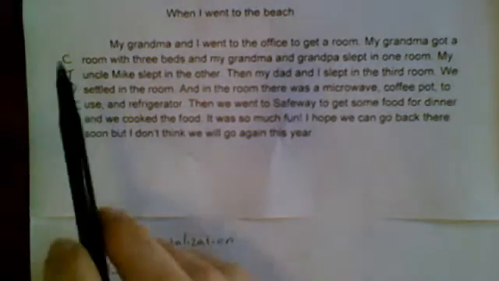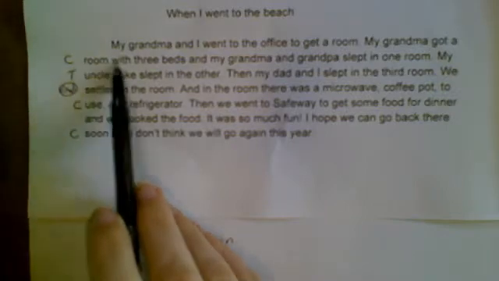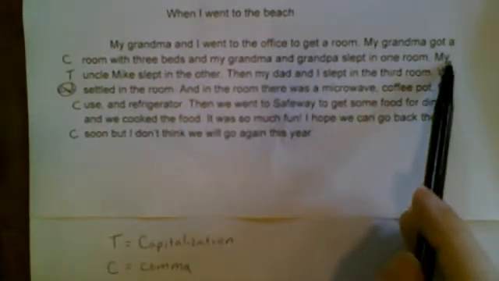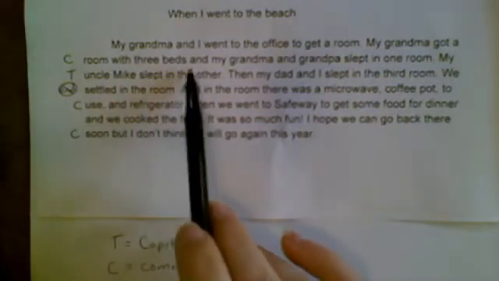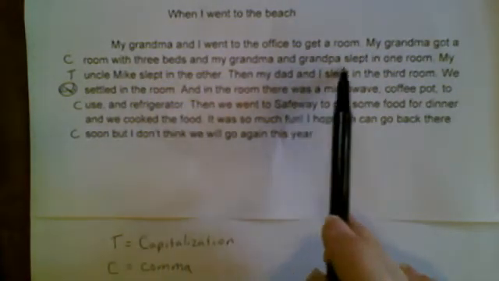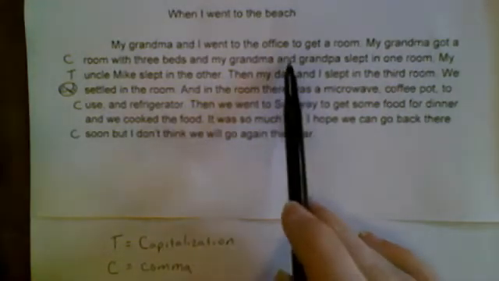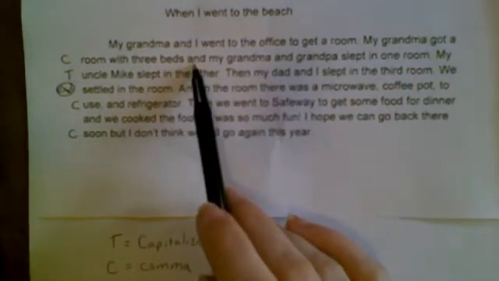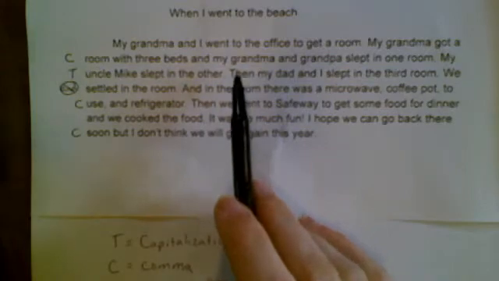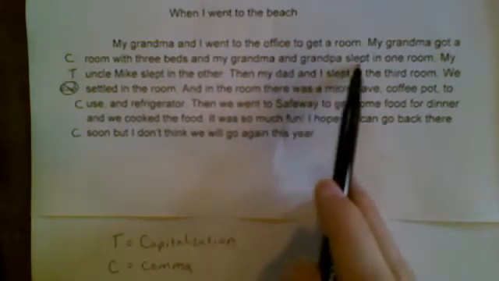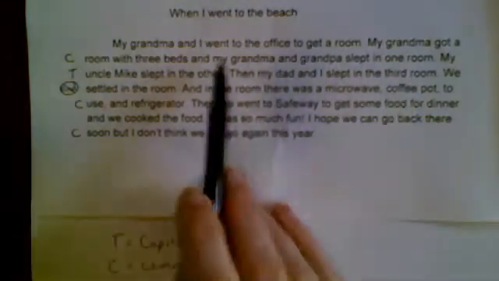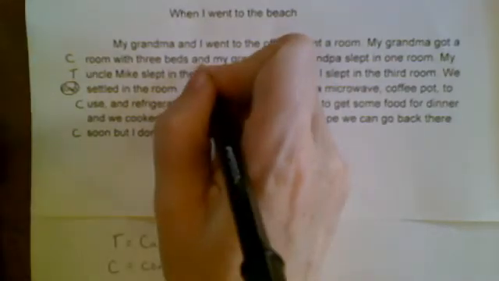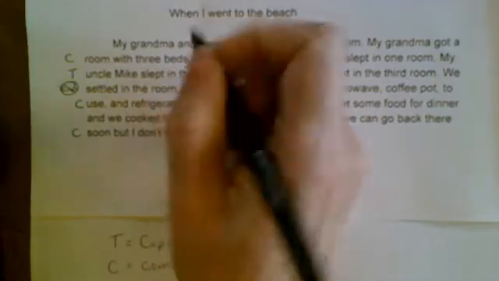So we have our first line that has a comma error, right in here. So let's go ahead and start at the beginning of the sentence. My grandma got a room with 3 beds, and my grandma and grandpa slept in one room. We have 2 ands. Probably one of them is a conjunction combining 2 sentences. So, grandpa slept in one room, or my grandma and grandpa slept in one room. Well, that second one makes more sense. So before the and, I need a comma, and then check off that I fixed that.